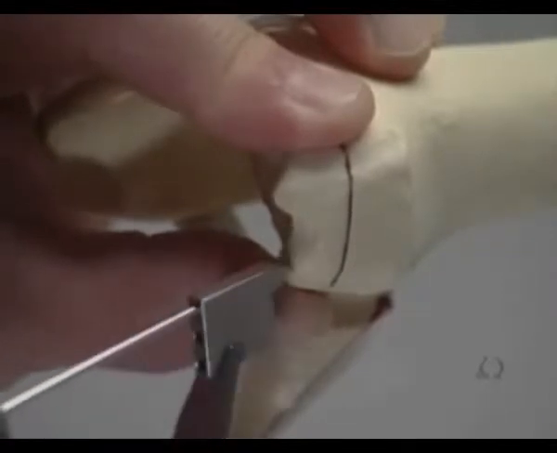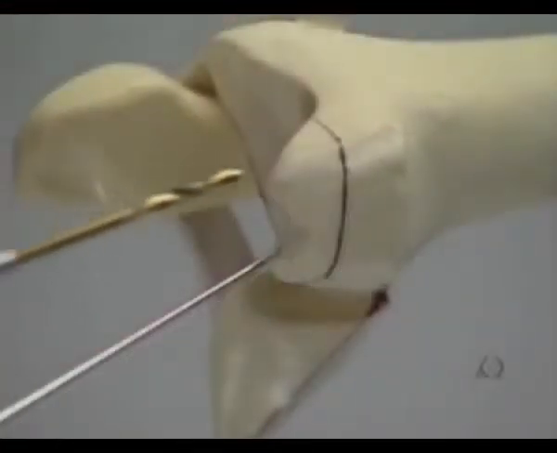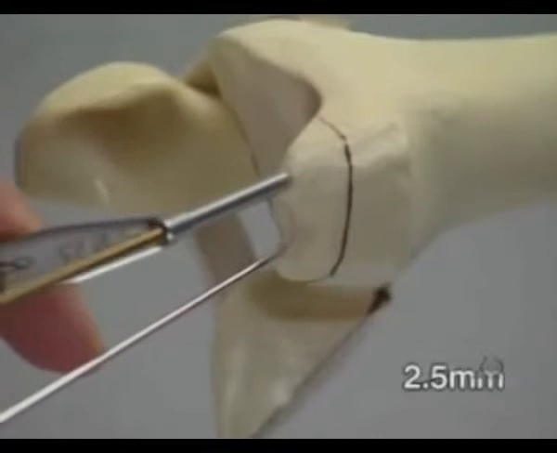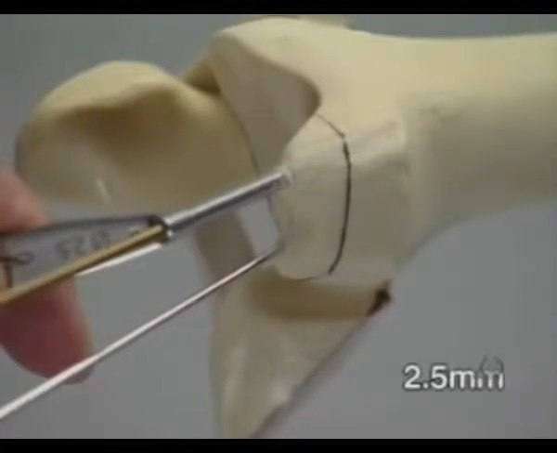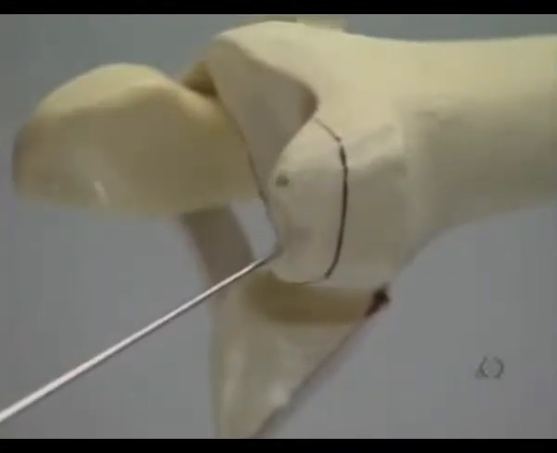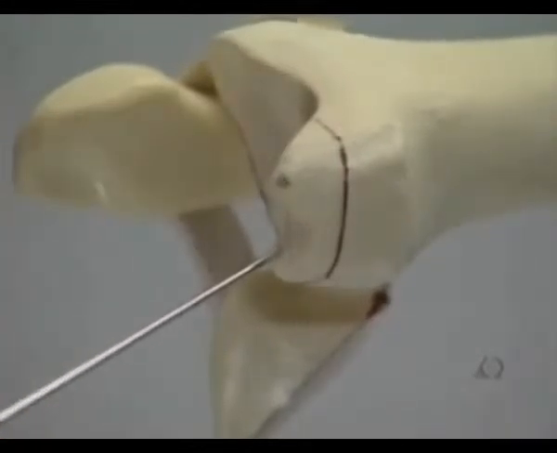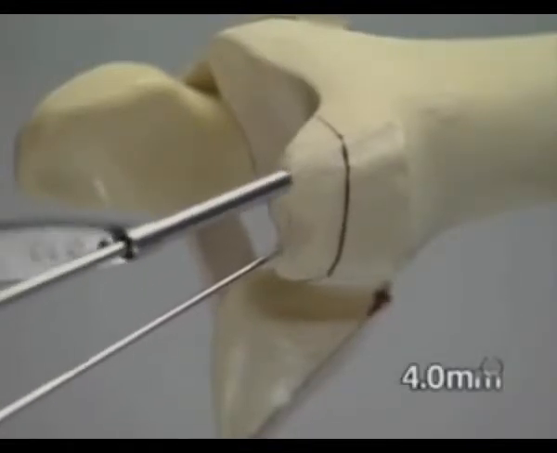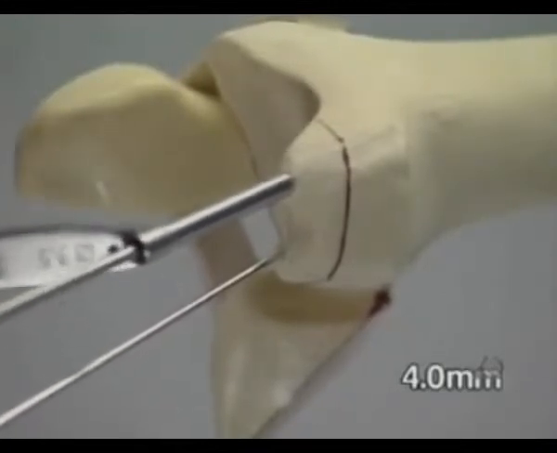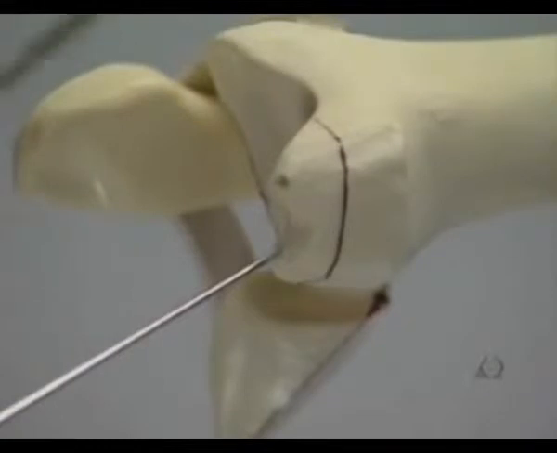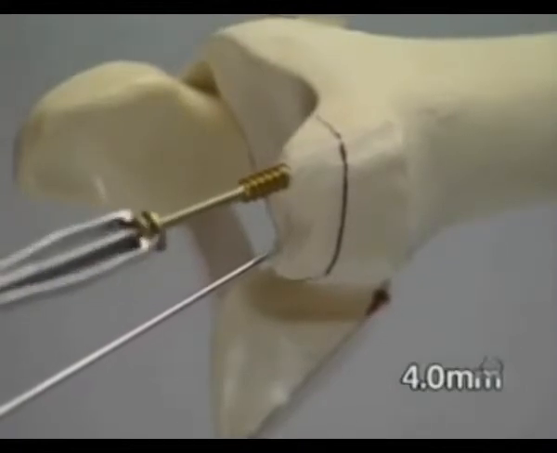Preliminary fixation is done with a 1.6 or 2 millimeter K-wire. The 2.5 millimeter drill bit is used to drill for the 4 millimeter cancellous bone screw, parallel to the set K-wire. The length is measured. The 4 millimeter cancellous tap with appropriate sleeve is used to create the threads. The 4 millimeter cancellous screw with short thread and washer is inserted to achieve interfragmentary compression.